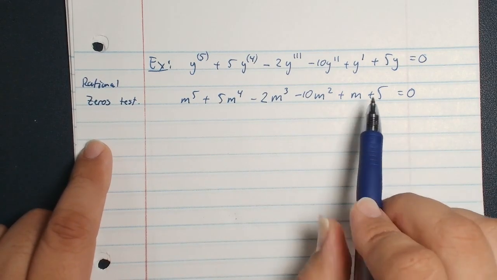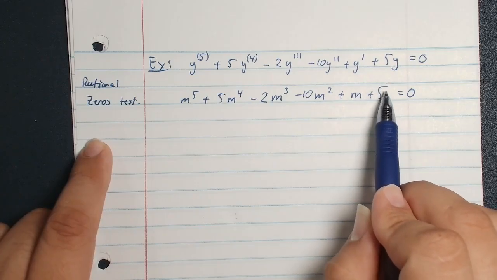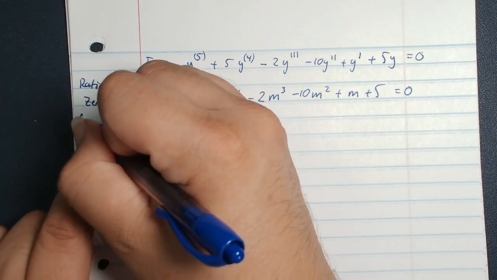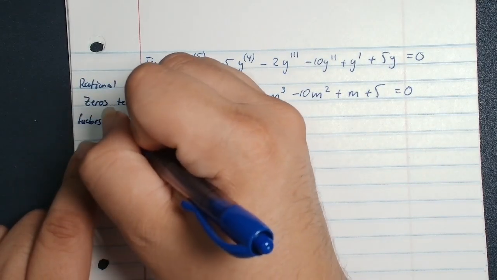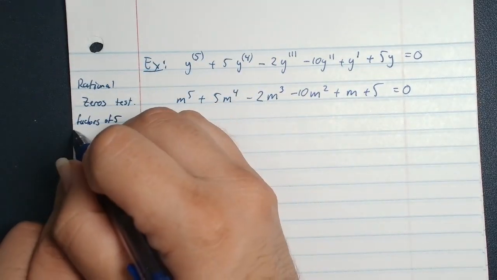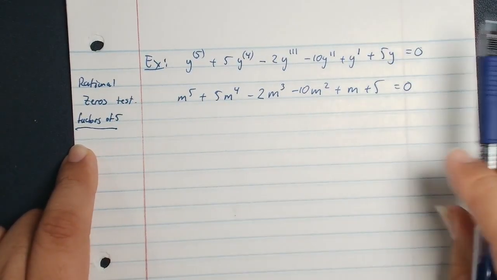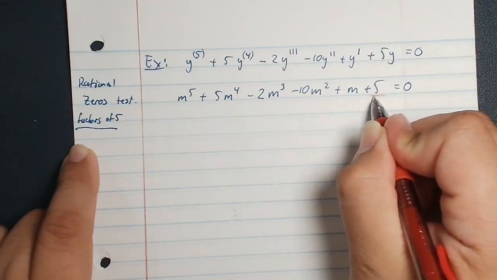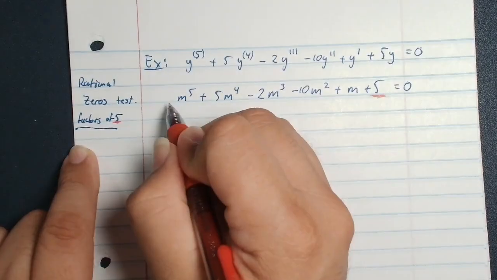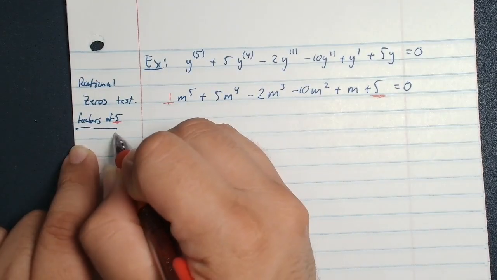Here's how it works. You're going to take the constant all the way at the end and find its factors. So factors of 5, divided by the factors of the lead coefficient. So you're going to take this 5 at the end, and you're going to take this 1 at the beginning.